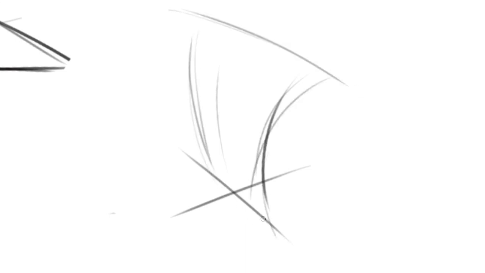So let me just do another one real quick. There we go. And then I'm going to ghost in a plane that flares out at the top, and that gets tight at the bottom, that goes down toward a kind of imaginary vanishing point.